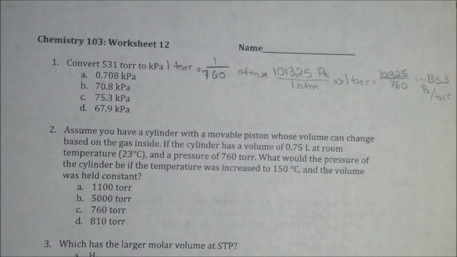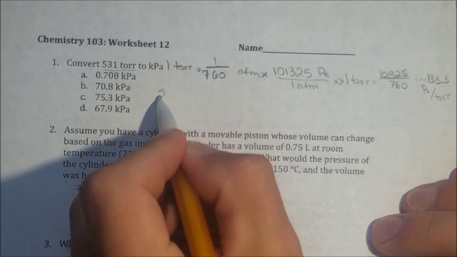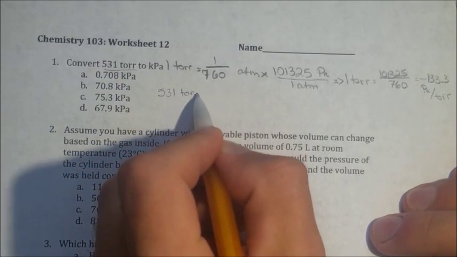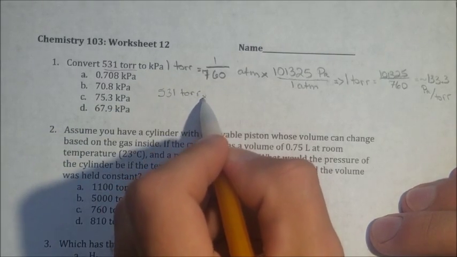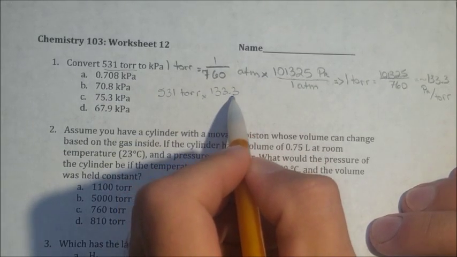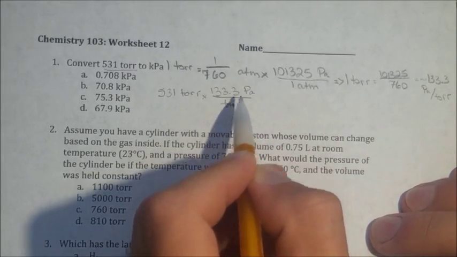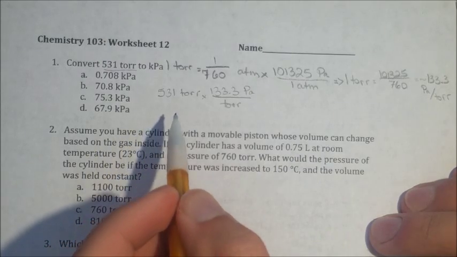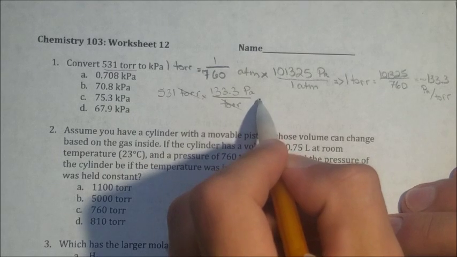And now we have derived the unit conversion we can use to convert from torr into kilopascals. And it very simply just goes like this. We start off with 531 torr. All right, and let's ignore the kilo for now and just solve for pascals. So times 133.3 pascals per torr, we'll just use this approximation, this is good enough. That's what we just solved for here. Our torrs cancel, and we're now left in pascals.